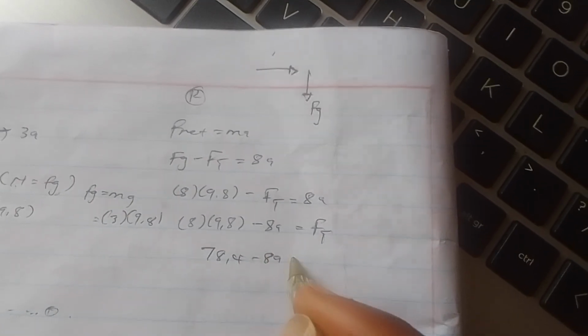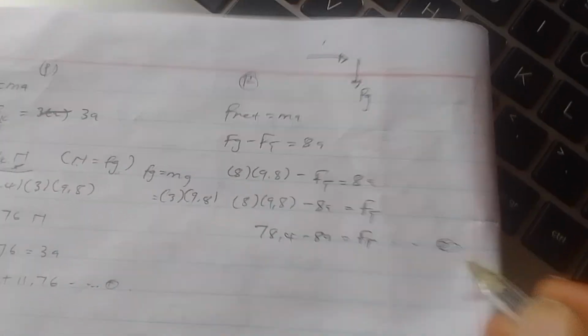So 78.4 minus 8a is equal to Ft. This is our equation 2.